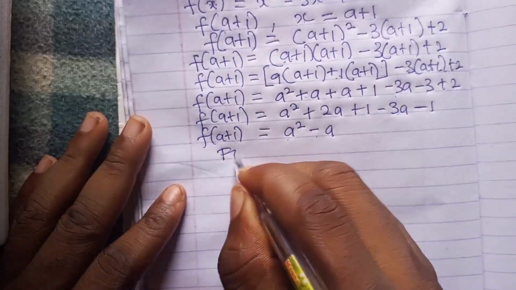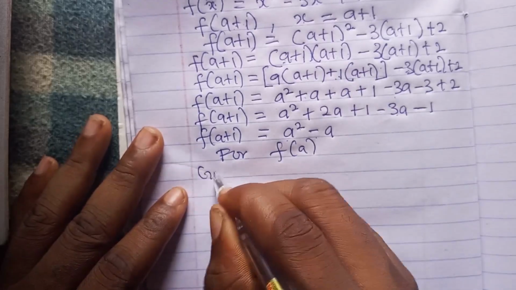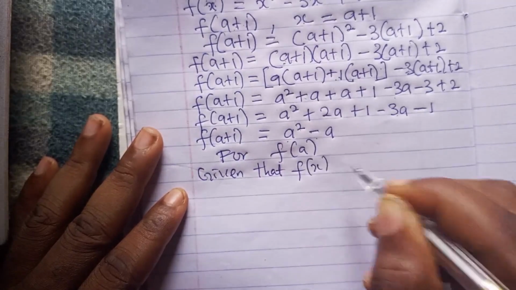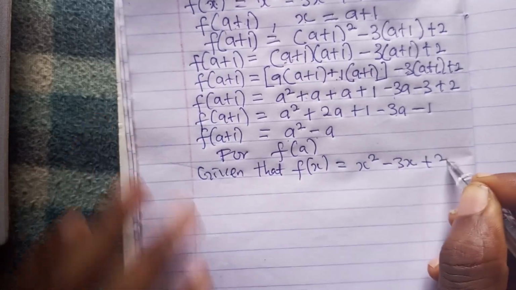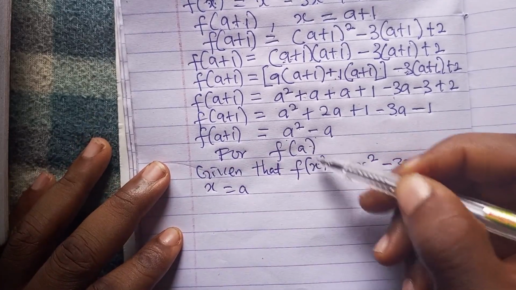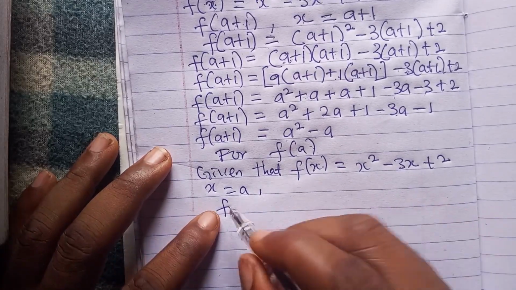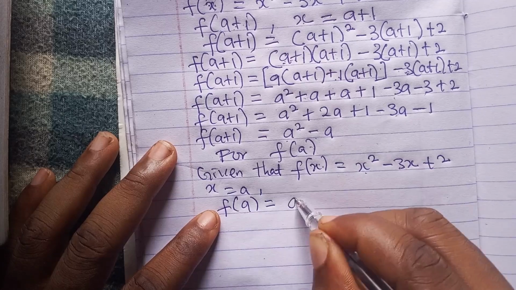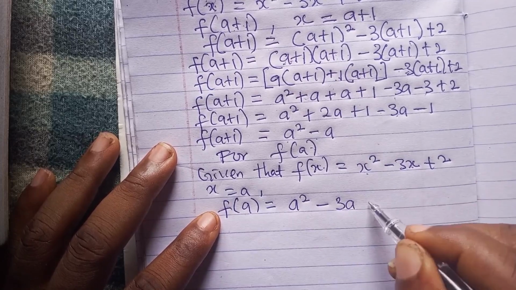Anywhere you see x, you put a. So f of a equals a squared minus 3a plus 2.